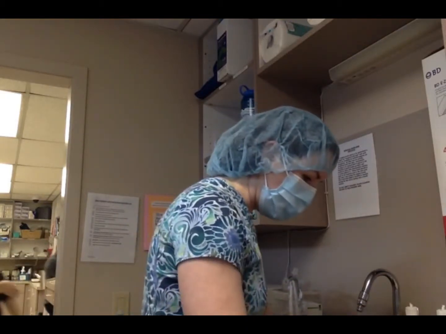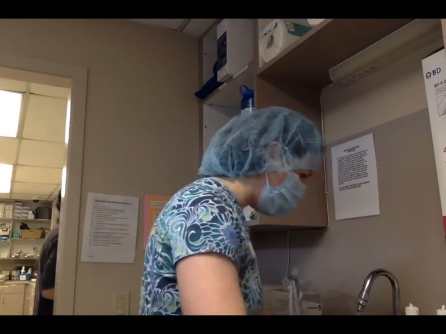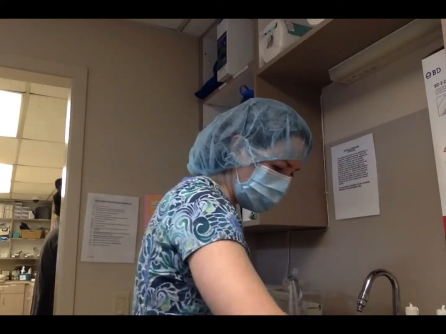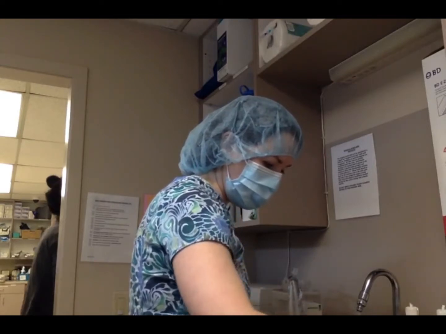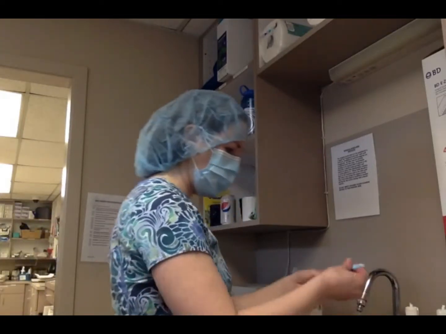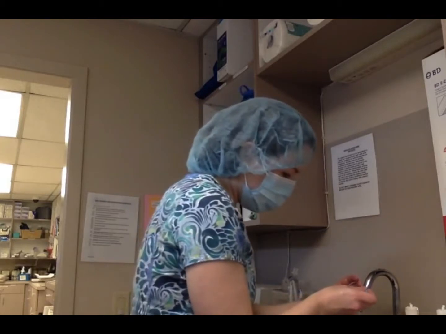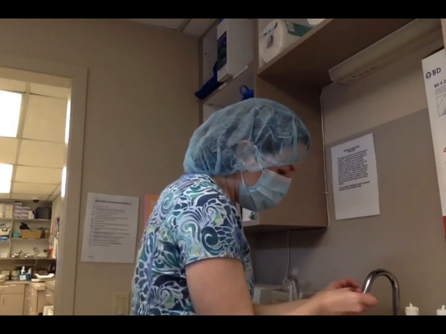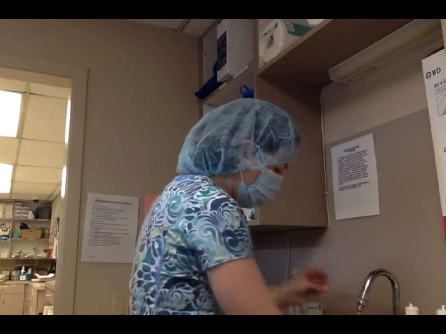So I'm going to first begin by wetting my hands and then using the nail brush, and I'm going to just go ahead and remove any dirt or debris from underneath the nail bed.